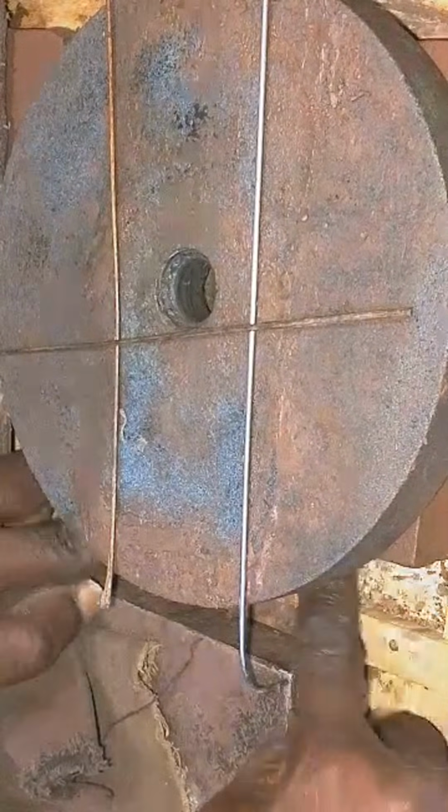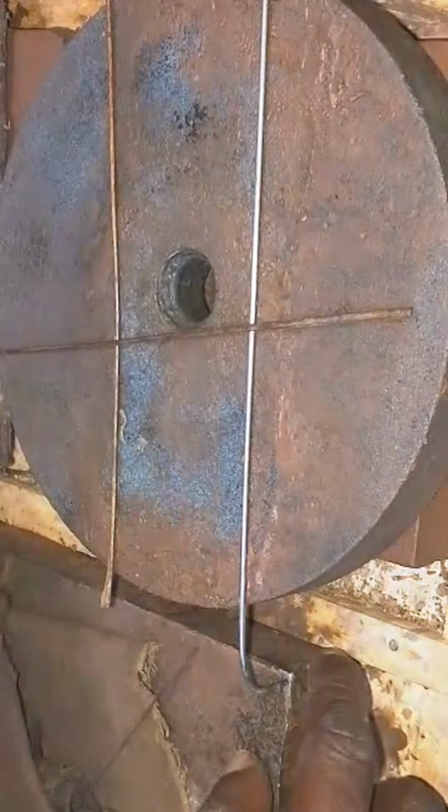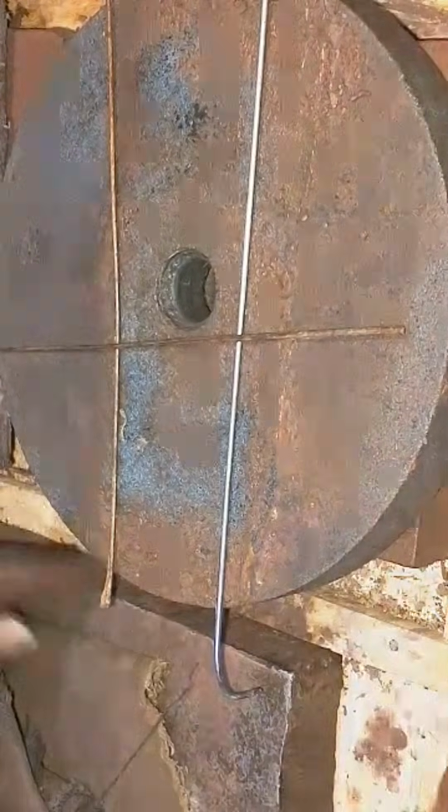I'm coming. Where is this? This thing has fallen. Where did it fall to? Let me pick another one.